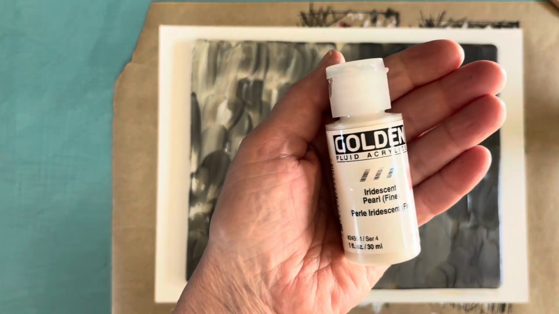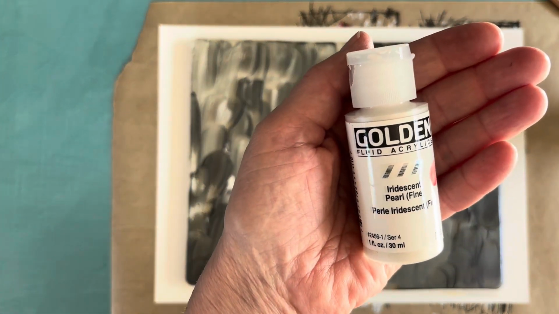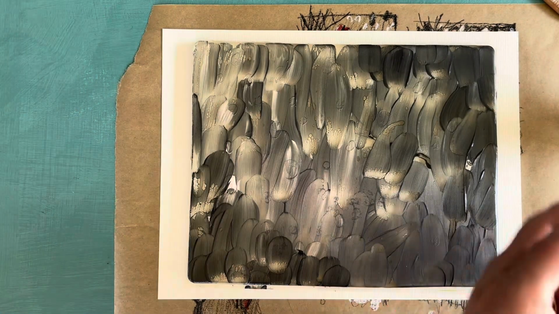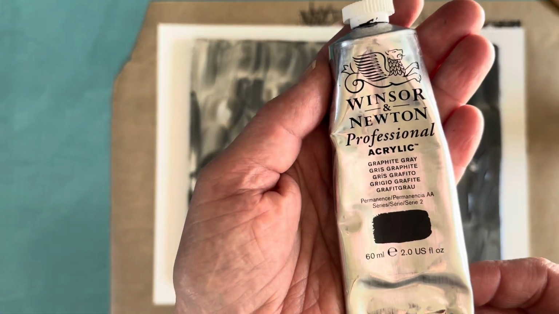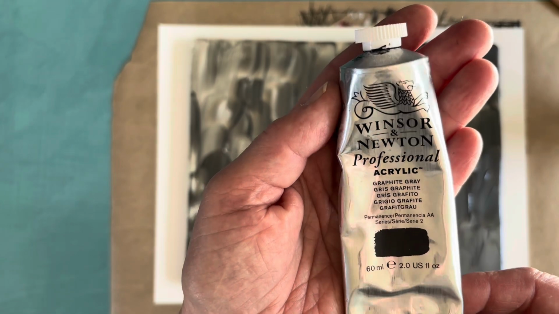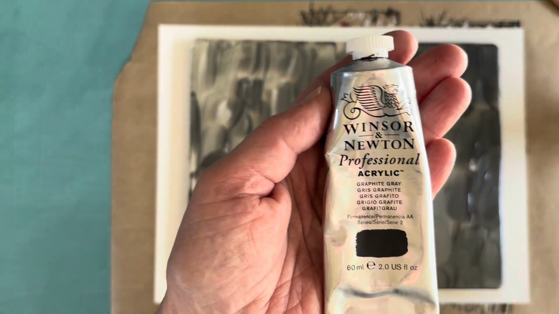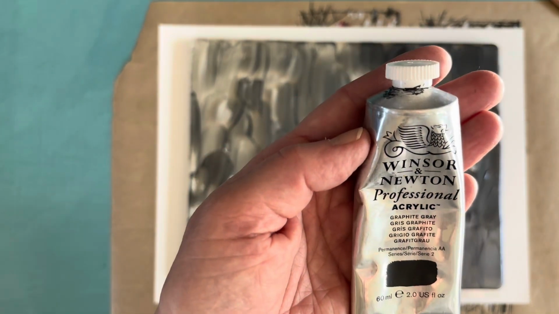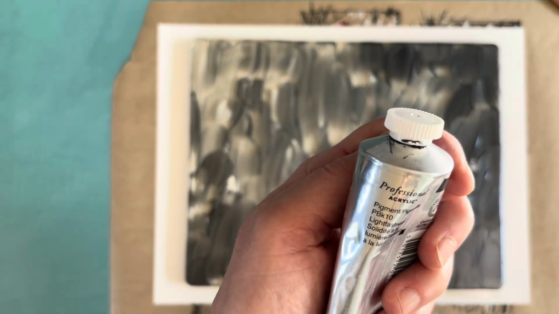I love this iridescent pearl color. It's really, really shimmery and lovely. And then this graphite gray, my son picked out because he was using it for some models, but I actually like it myself. This is rather thick because it's full body or heavy body or something like that.